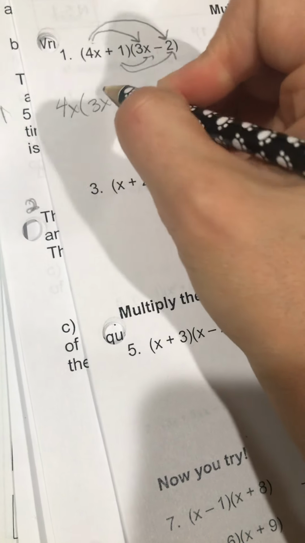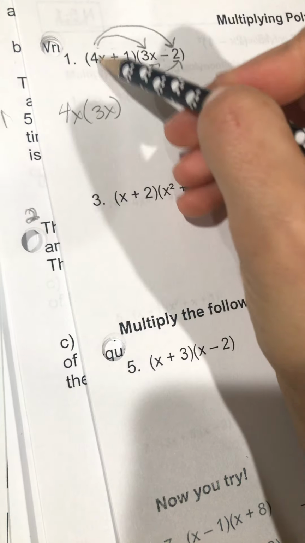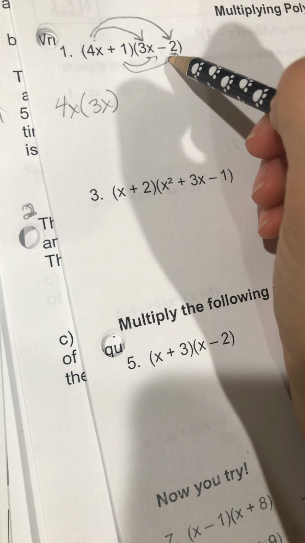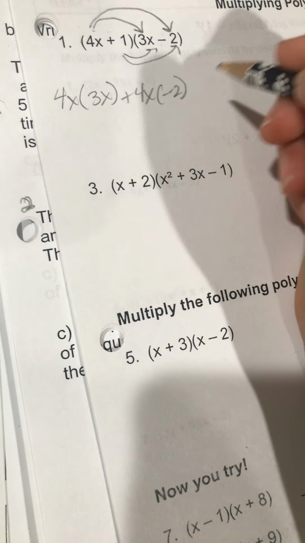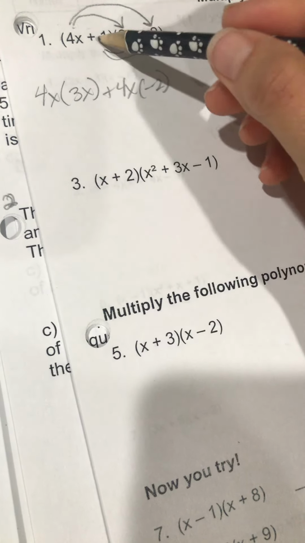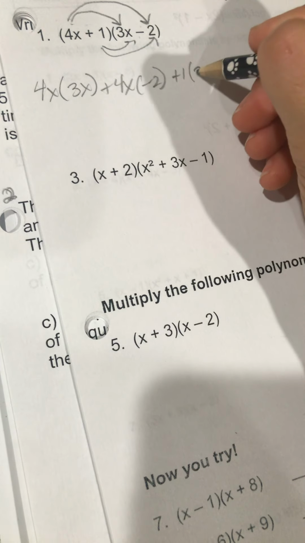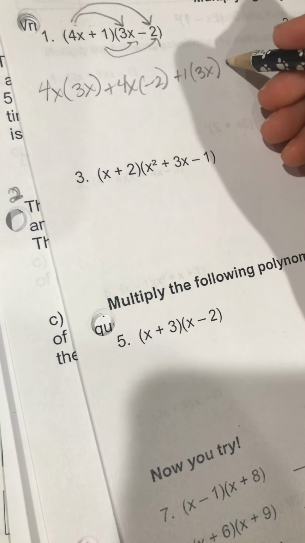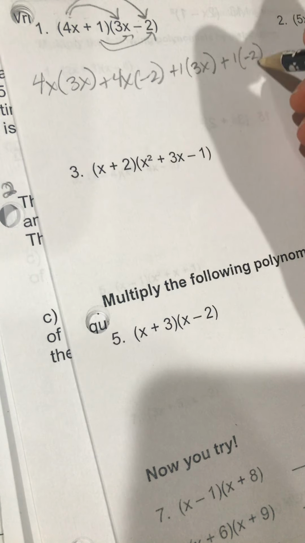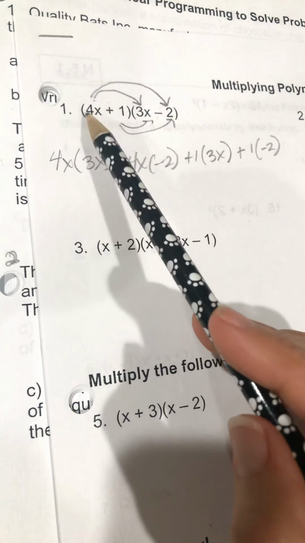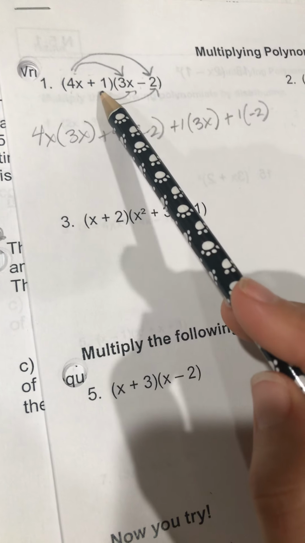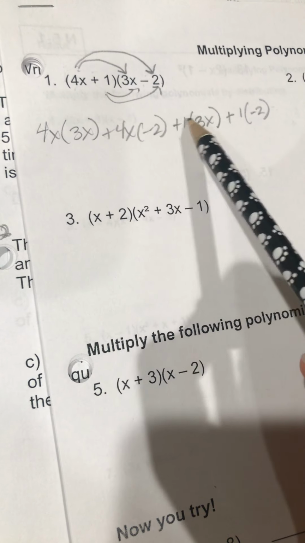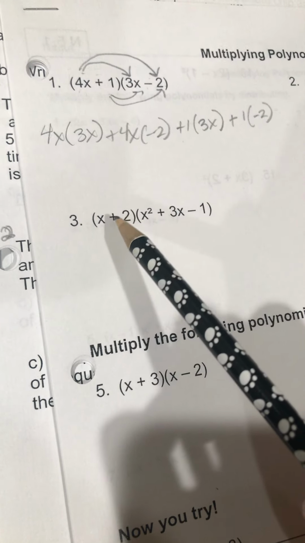So let's do it. We're going to have 4x times 3x, okay? That's your first one, 4x times 3x, plus 4x times negative 2. And then you're going to have plus 1 times 3x, plus 1 times negative 2. Okay, so we just did 4x times 3x, and then 4x times negative 2, and then 1 times 3x, and then 1 times negative 2.